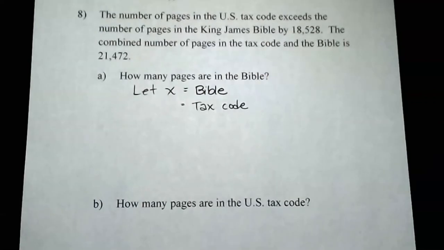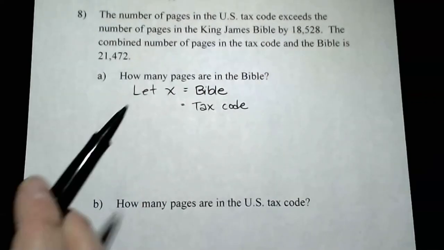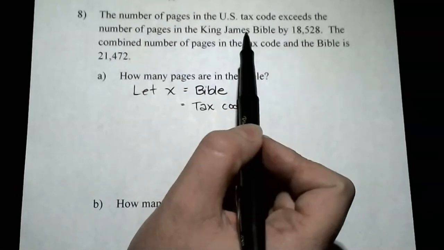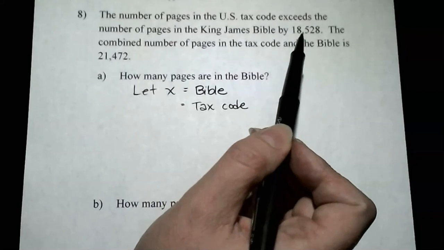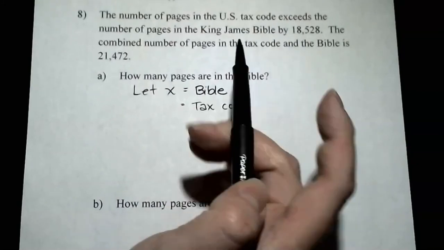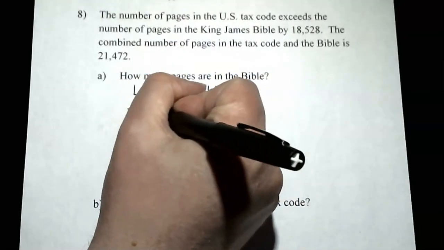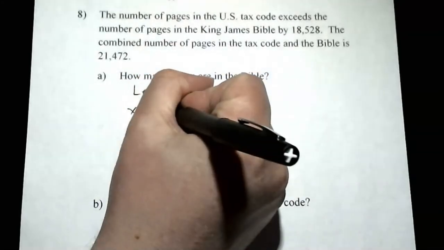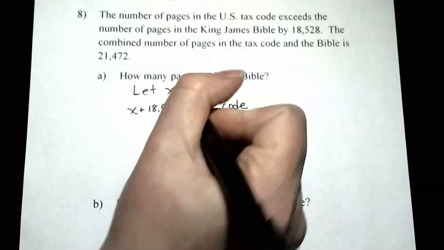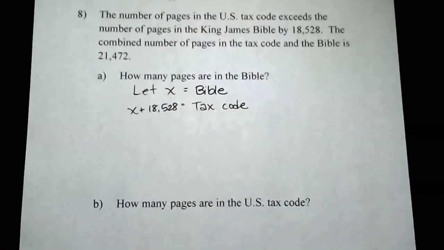And then to write the tax code, we're going to use x. The tax code exceeds x by 18,528. Exceeds means plus, so we're going to write x plus 18,528 as a way to represent the tax code.